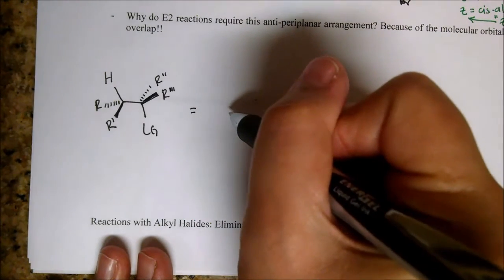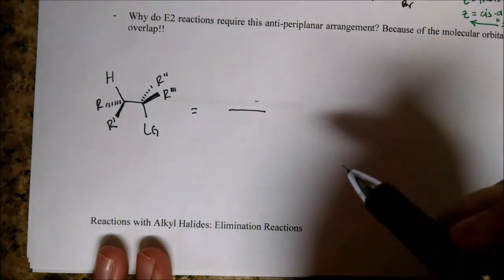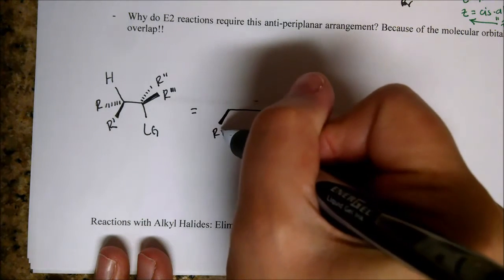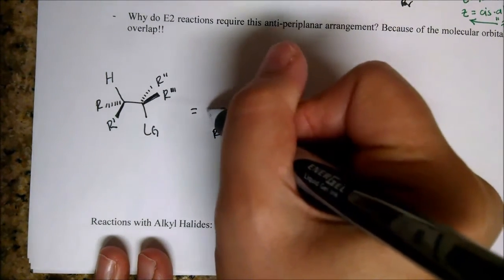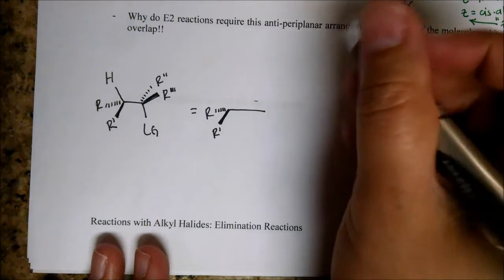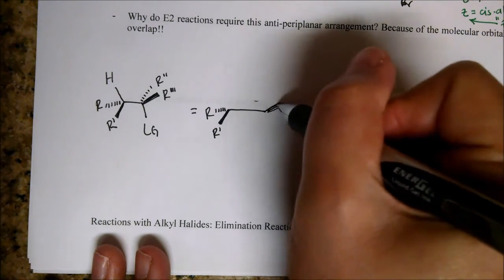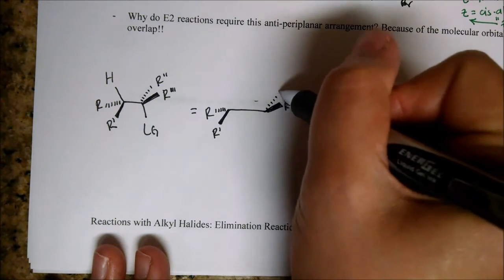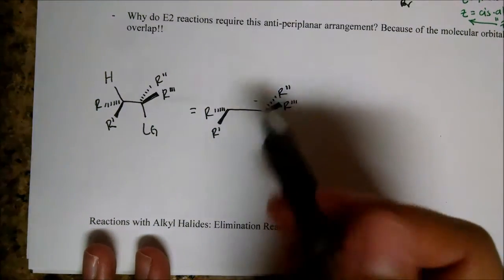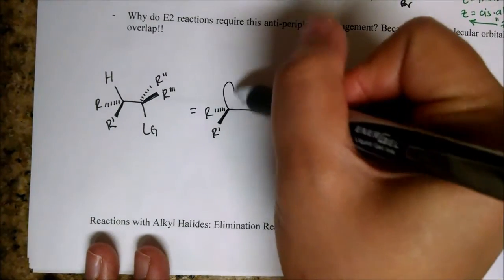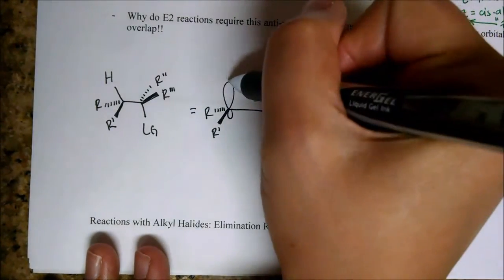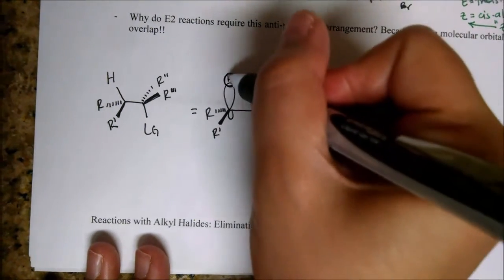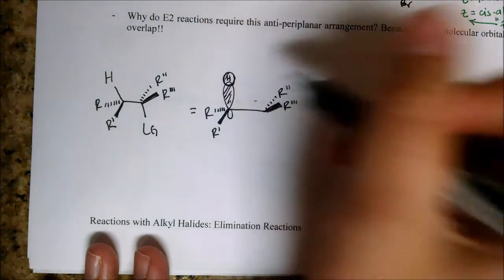I'm going to draw just our general bond, and we will fill in these ones first: R prime, R. Fill in these, R triple prime, R double prime. So the CH electrons here, that molecular orbital looks like this, and we have the H there. These are overlapped, so they're the same color.